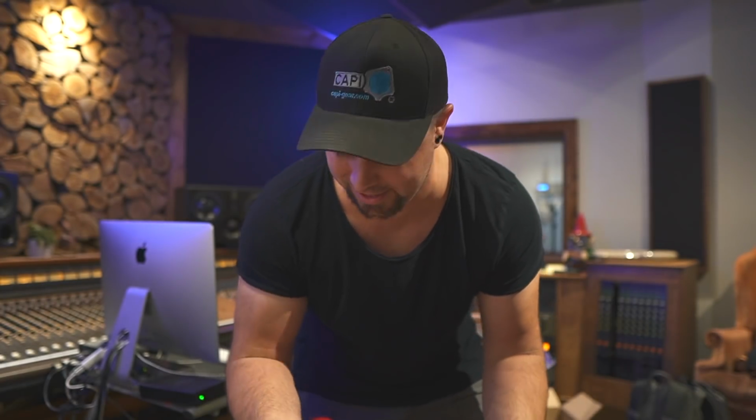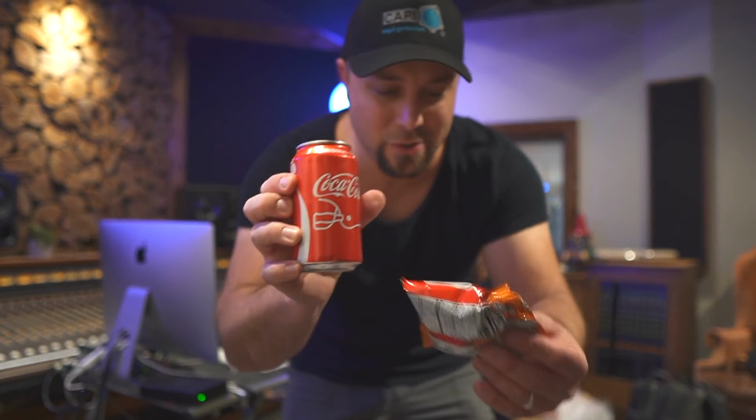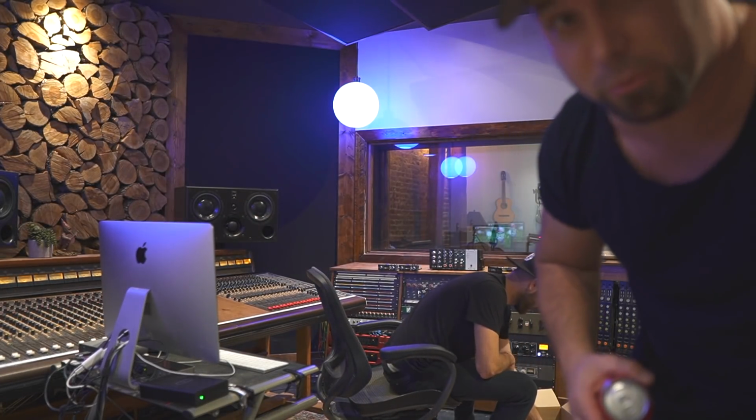Okay, I haven't eaten like all day. And they have Coke and chips here, come on. So snack time while we discuss what preamps we're using.